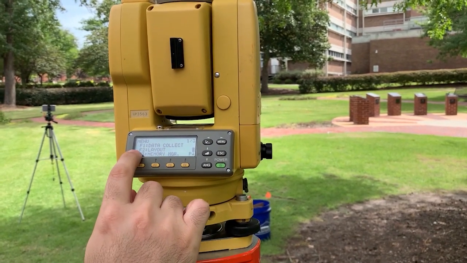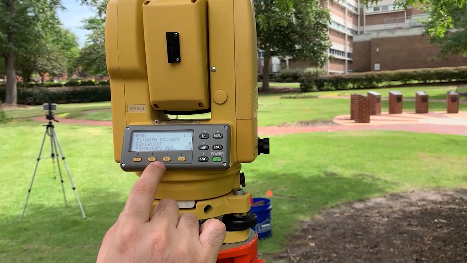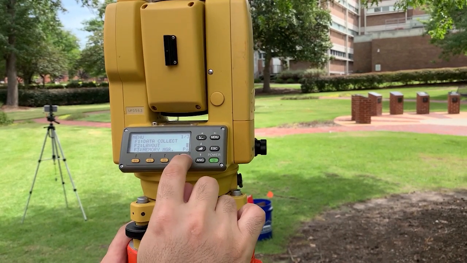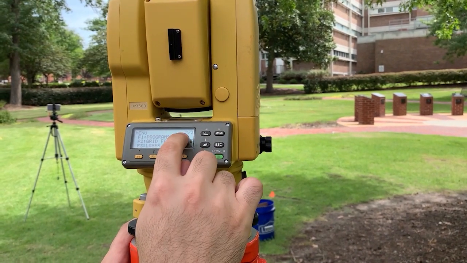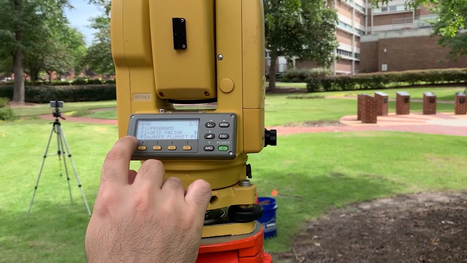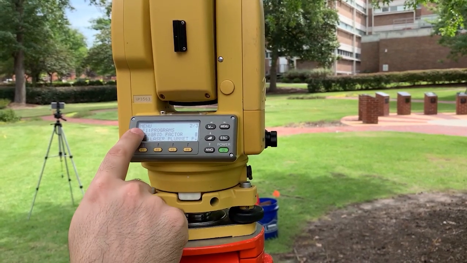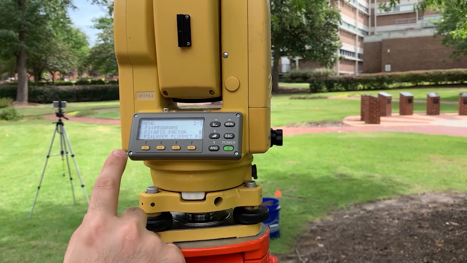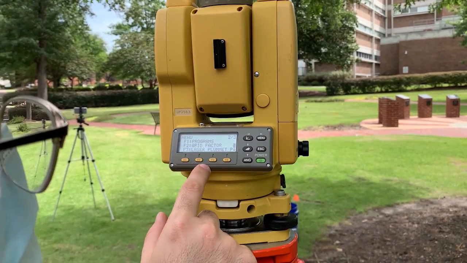F1 data collect, F2 layout, F3 memory manager, and F4 goes to the next page. So you have 3 pages, page 2 out of 3. And now F1 goes to programs, F2 grid factor, and F3 laser plummet.